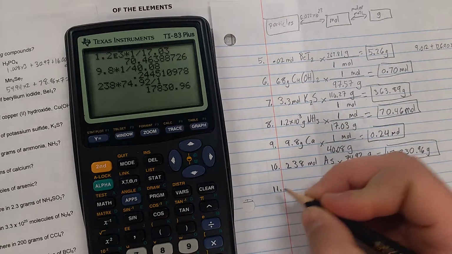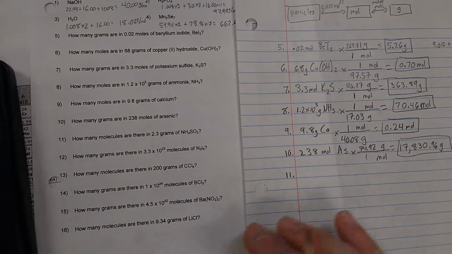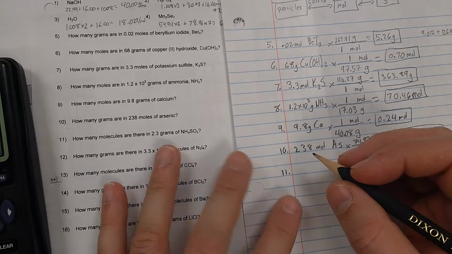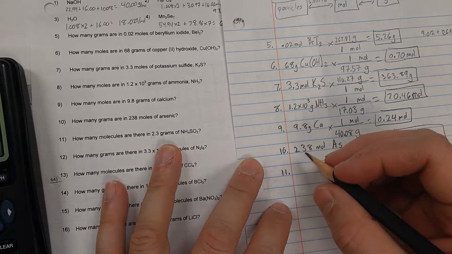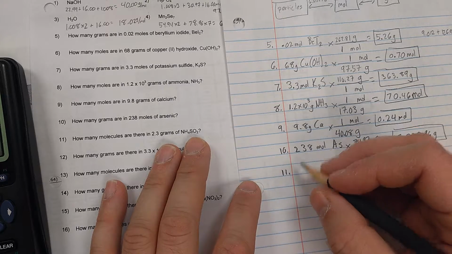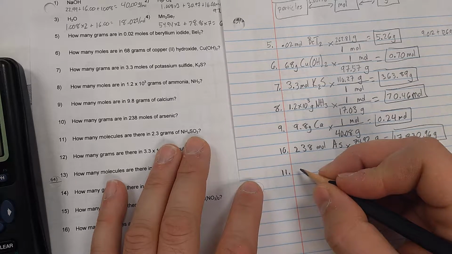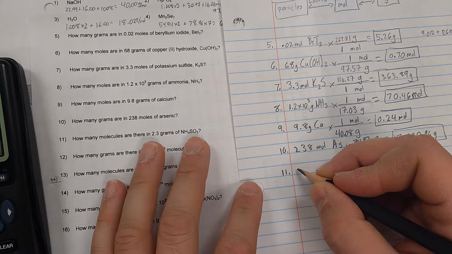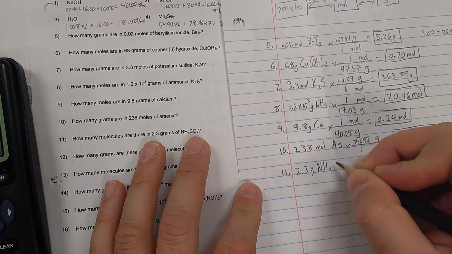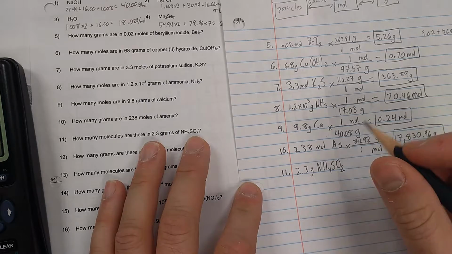Problem number 11. How many molecules are there in 2.3 grams of NH4SO2, ammonium? I'm not sure what that is. But anyhow, 2.3 grams of NH4SO2.